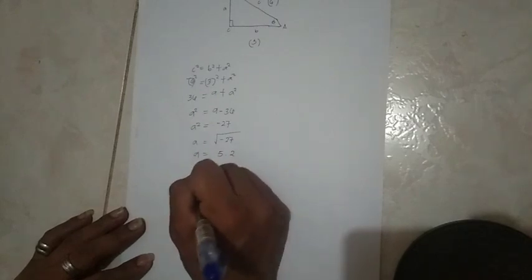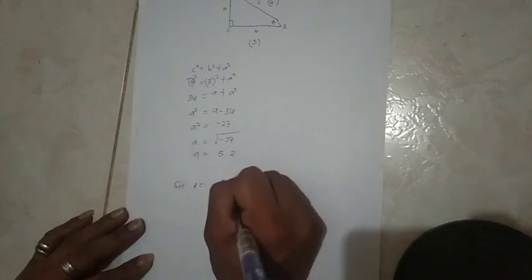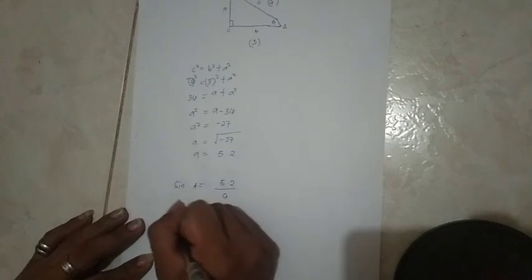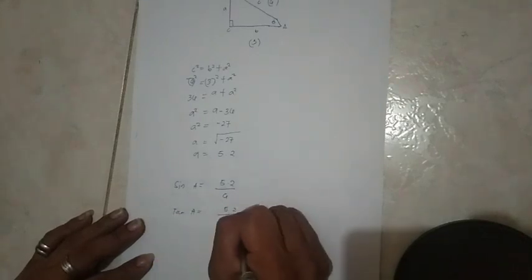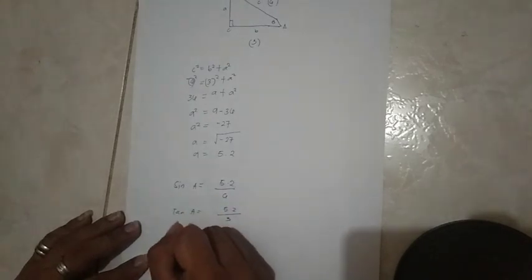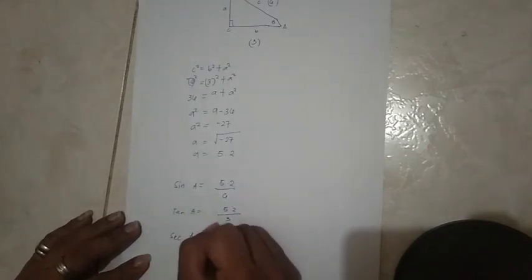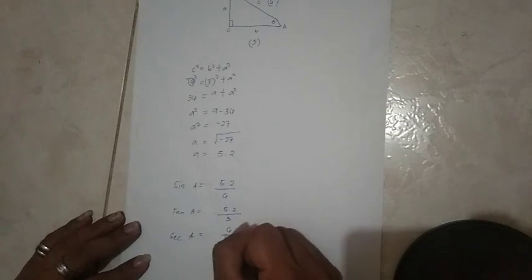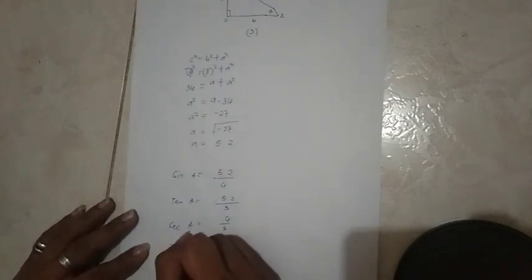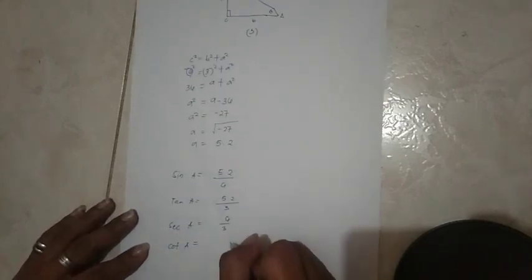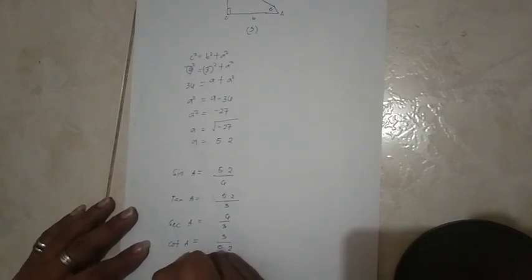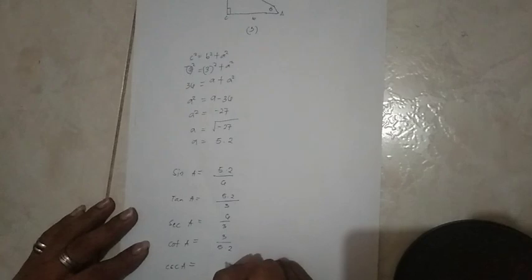So we have sine A is equal to 5.2 over 6. Tan A is equal to 5.2 over 3. Secant A is equal to 6 over 3. Cotangent A is equal to 3 over 5.2. Cosecant A is equal to 6 over 5.2.